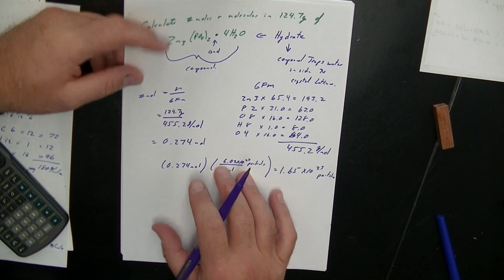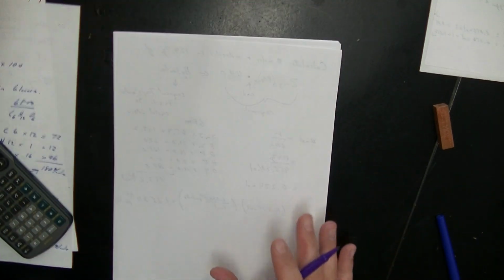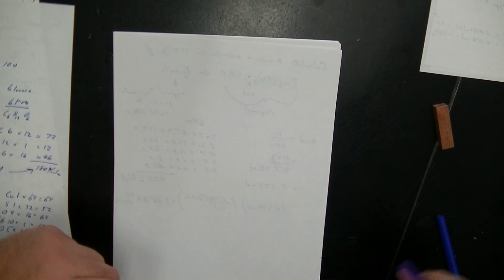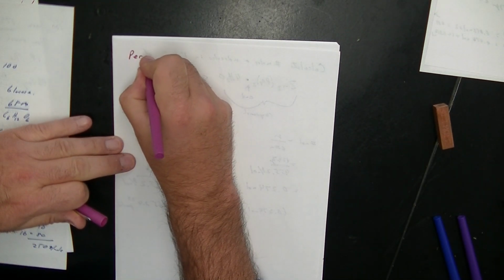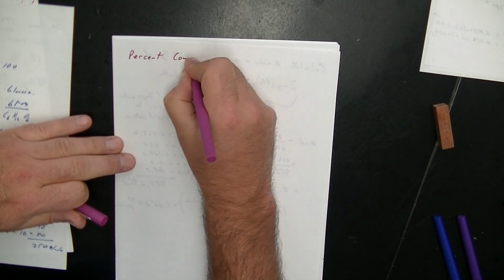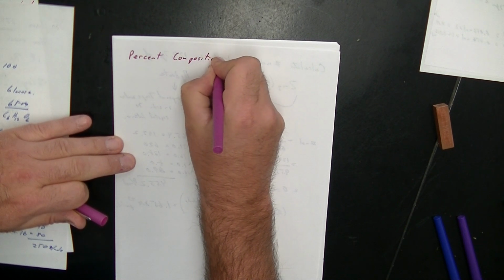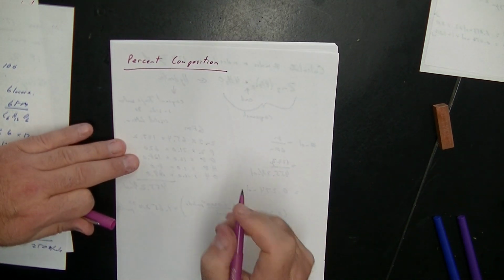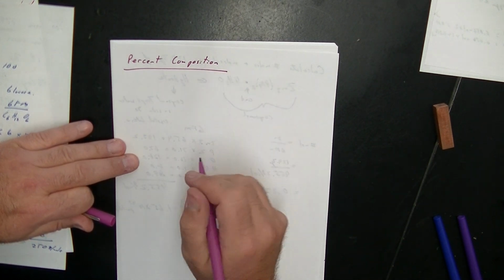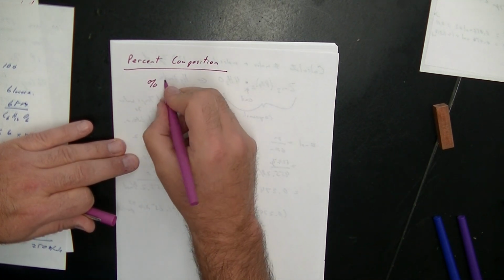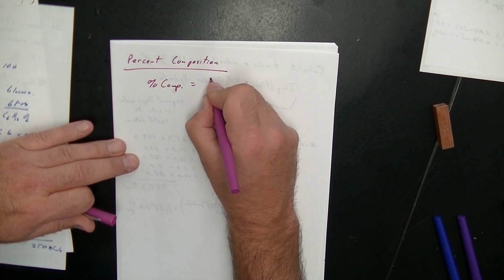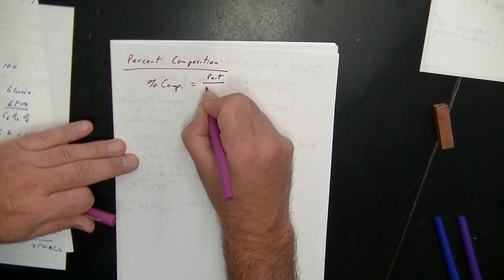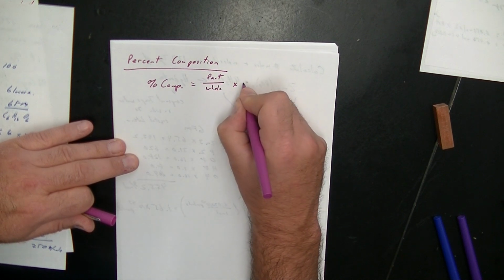All right, our next little math thing that we have to do is called percent composition. And this is another easy formula. Our percent composition equals the part over the whole times 100.